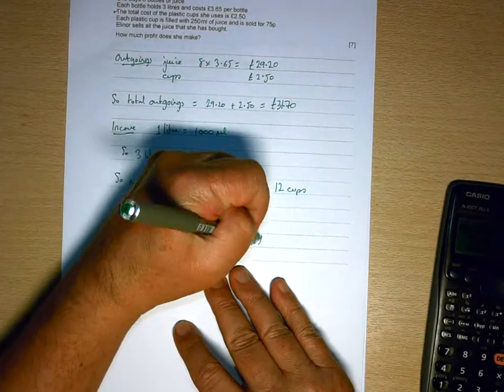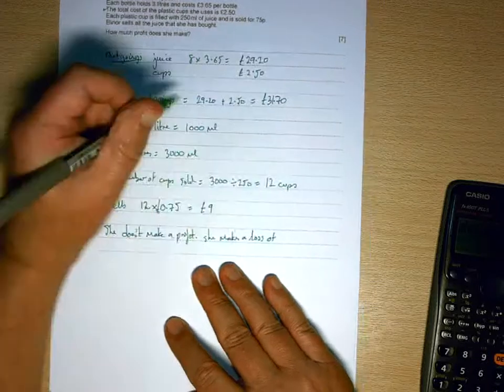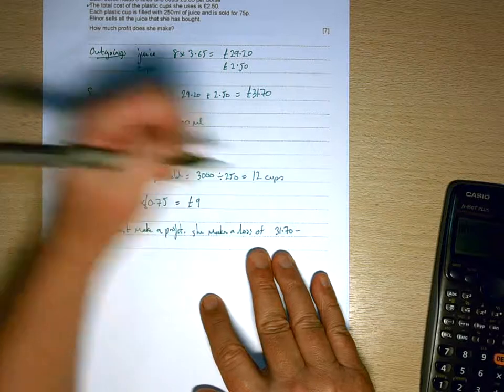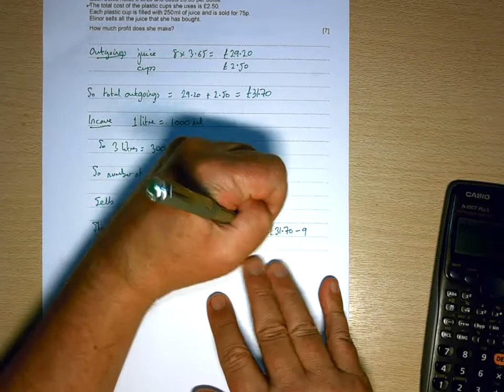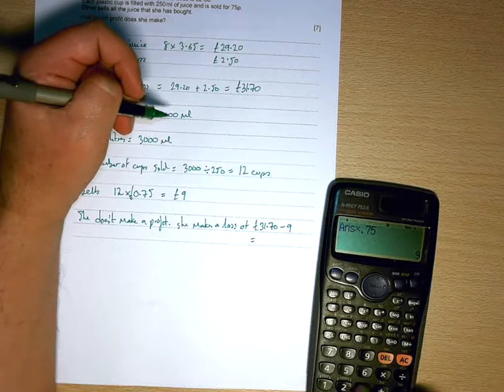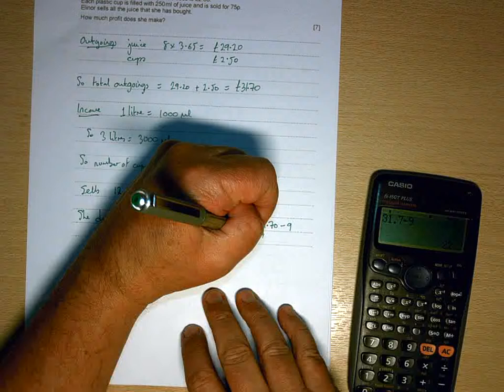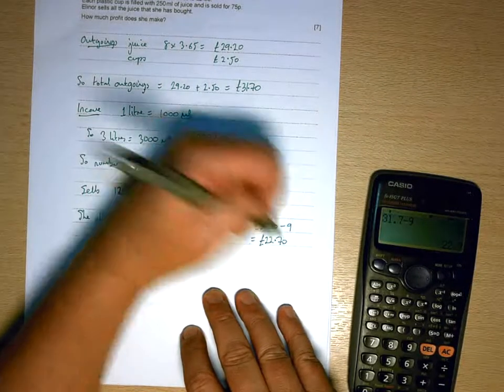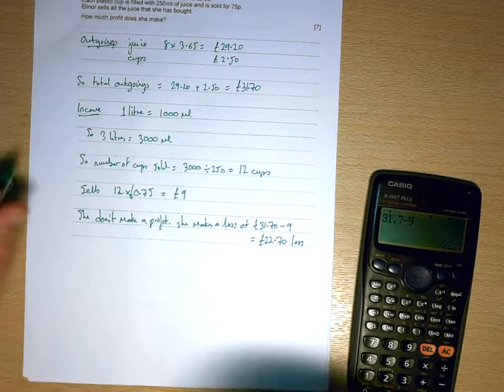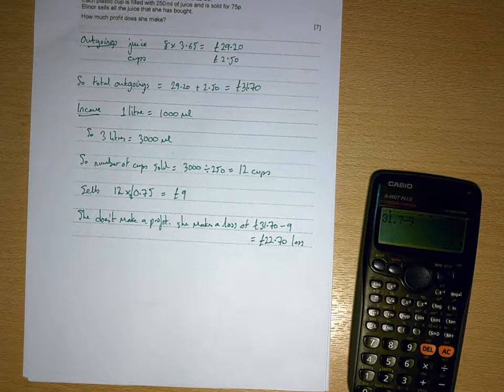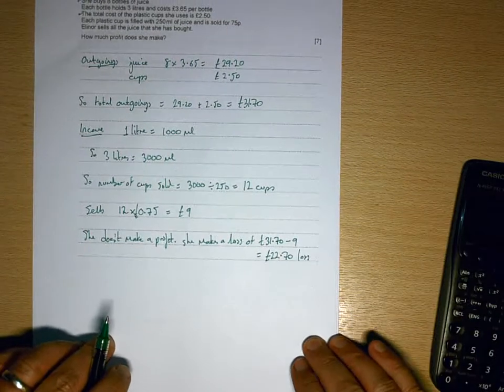Makes a loss of £31.70 less £9, which is £22.70 loss. So there you go.